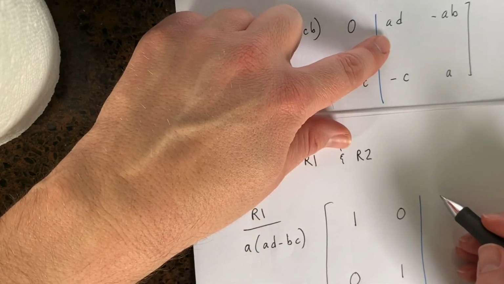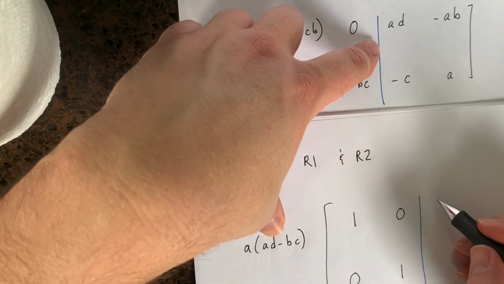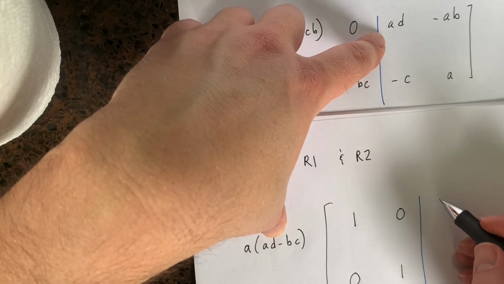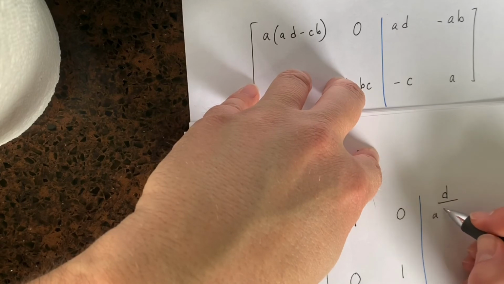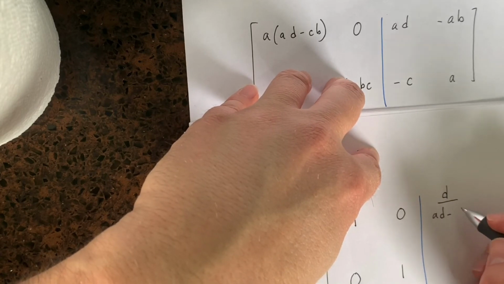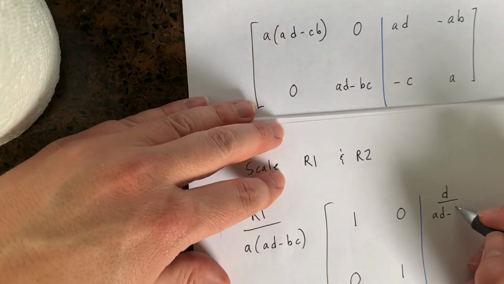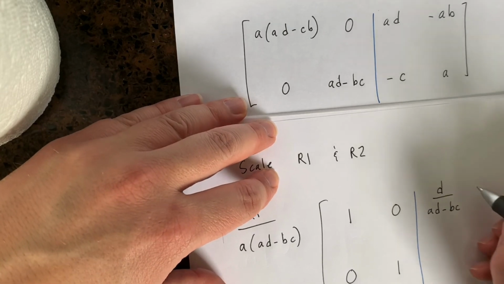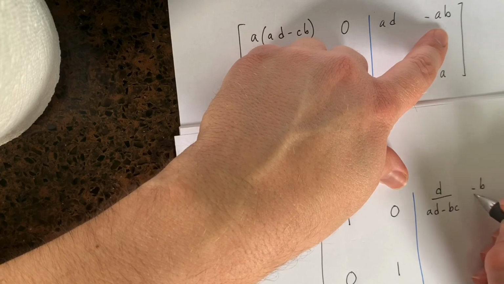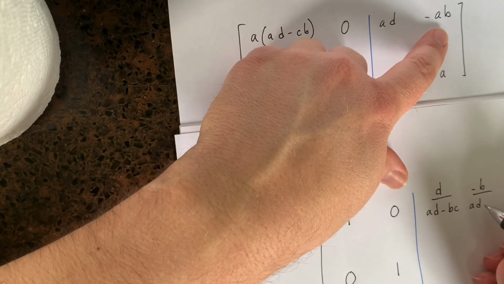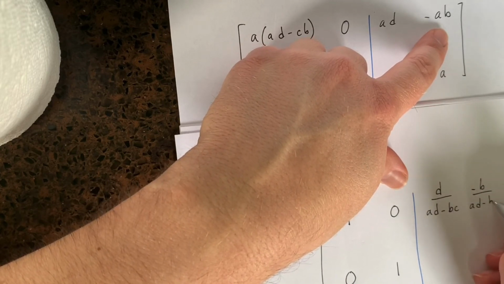We got AD minus, divided by that, the A cancels, and we get D over AD minus BC. The A cancels again, we get minus B over AD minus BC.